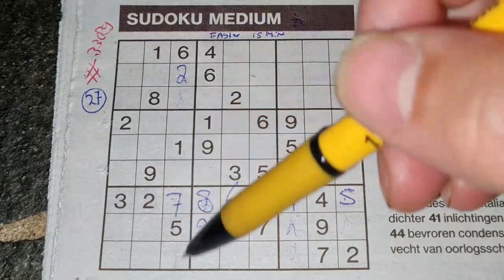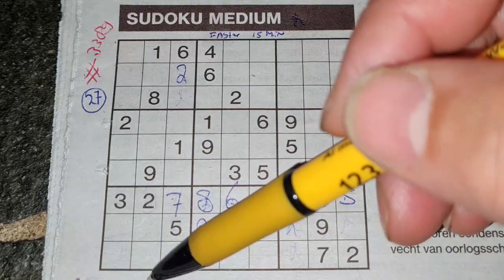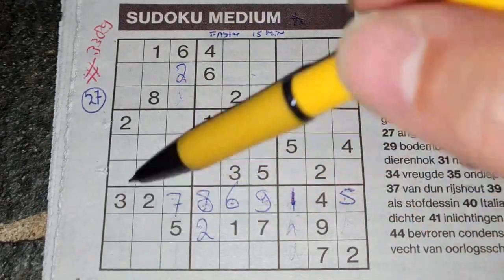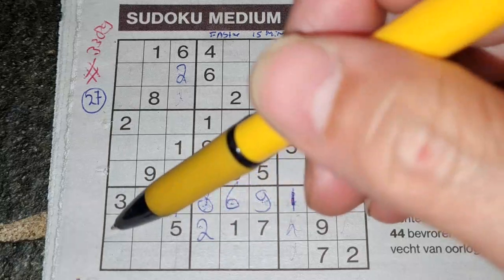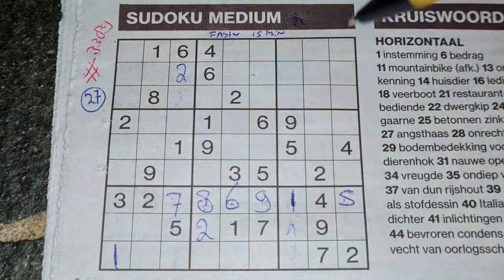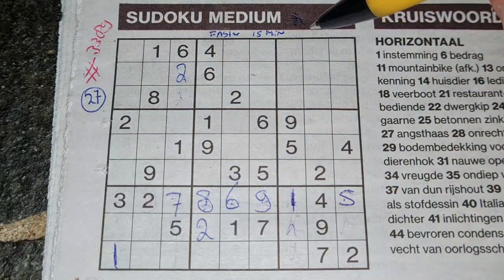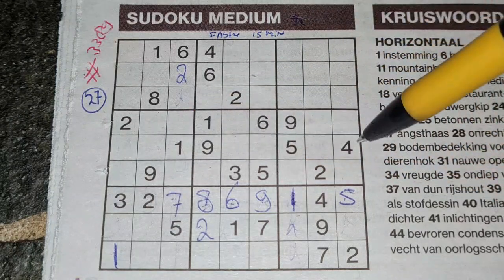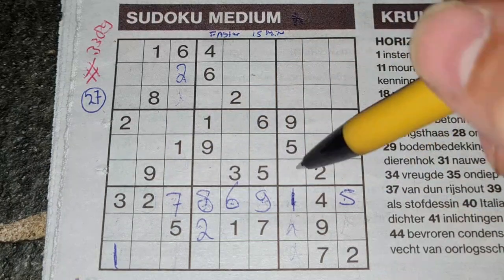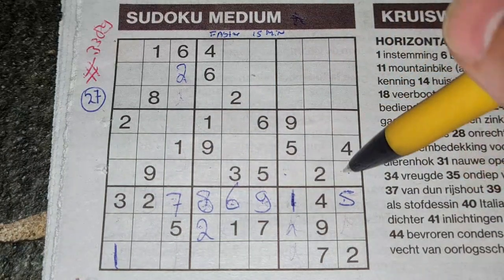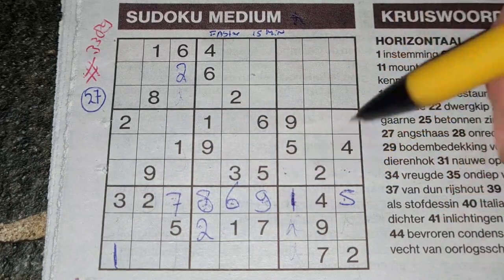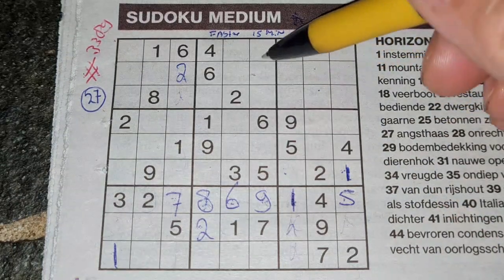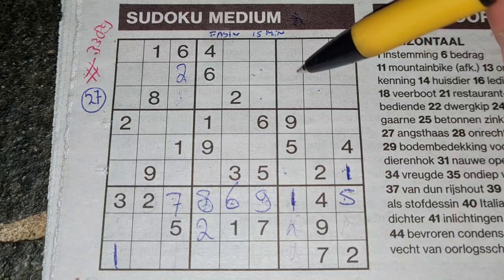We have a 1 in the third column, 1 in the second column. So the first column, the only 2 places for the 1 should be here or there. We see there 1, no 1 there, 1 should be here. 1 in this row, 1 in the middle row. So in the row below, the only 2 places for the 1 should be here or there. We see there 1, no 1 there, 1 should be here. And I cannot continue with the 1.